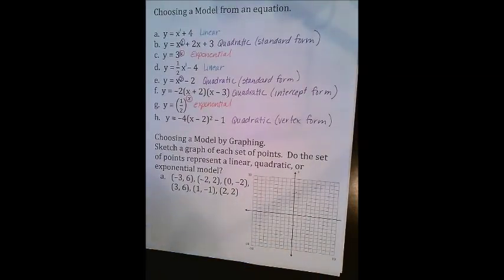So we've shown that no matter what the equation is, we can tell what kind of model it is. We can also choose a model by looking at a graph. And so for this first one, I'm going to graph all of these points. And when I graph the points, I'll be able to see what kind of shape it is, and that will determine what kind of model we have.